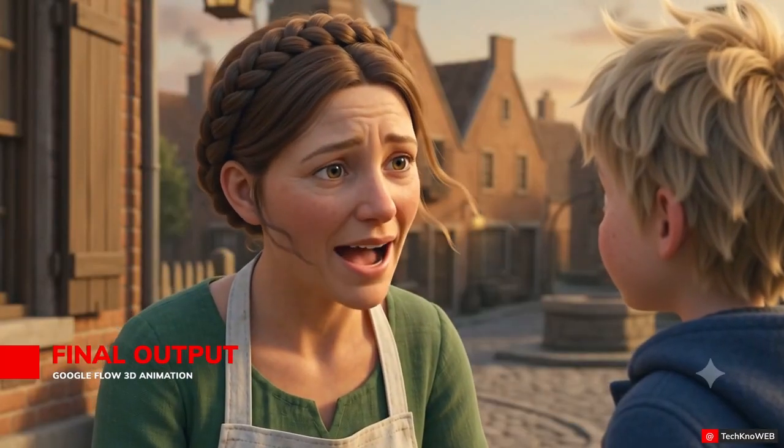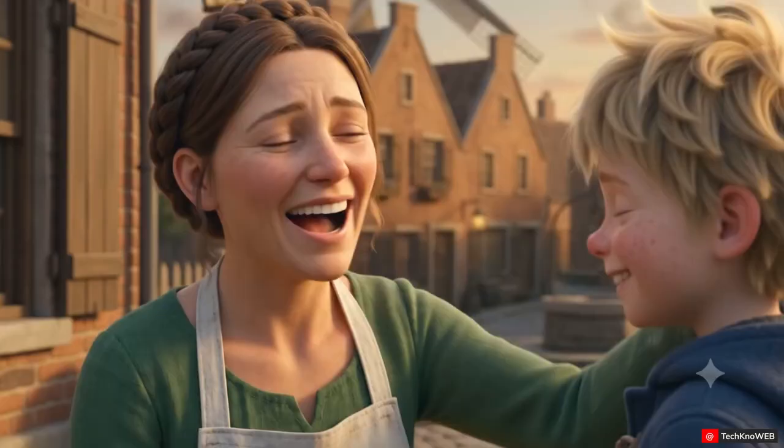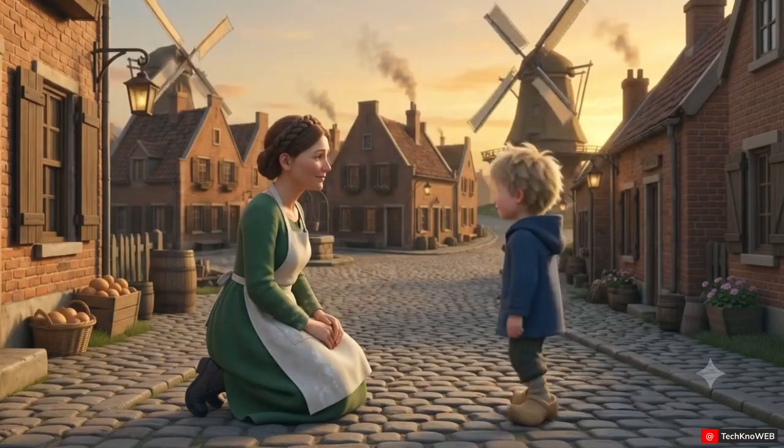Straight there and straight back, Hans. Mind the wind, it's turning. I'm not scared of a little wind, Mama. I know you're not. That's what worries me.